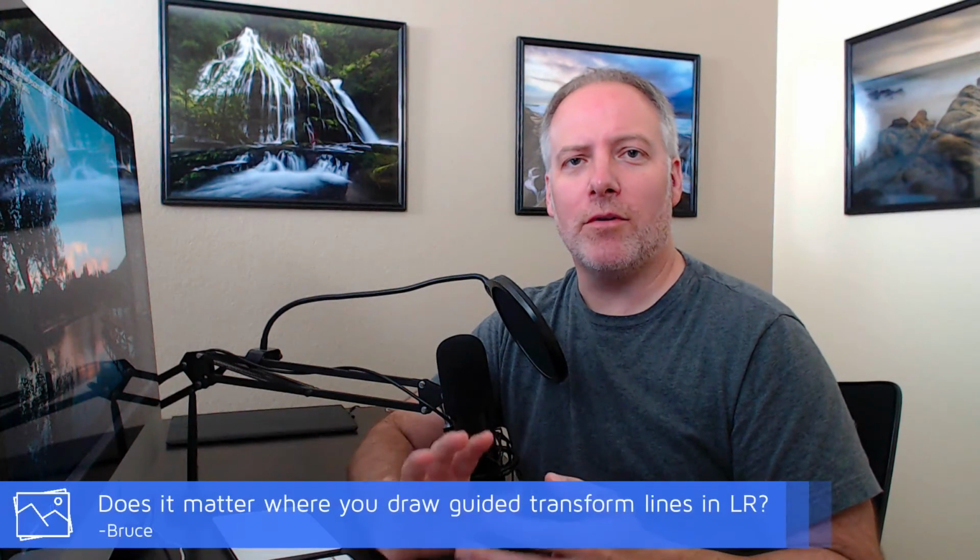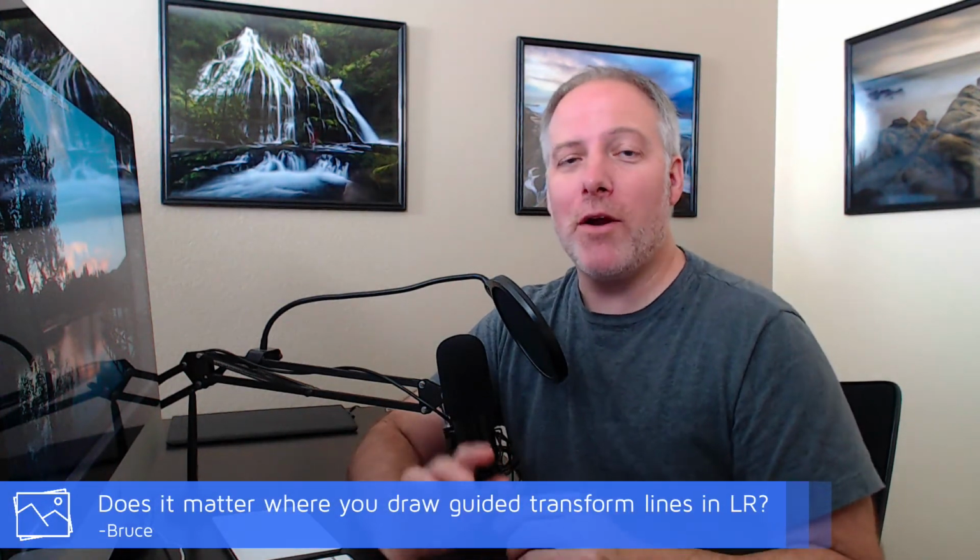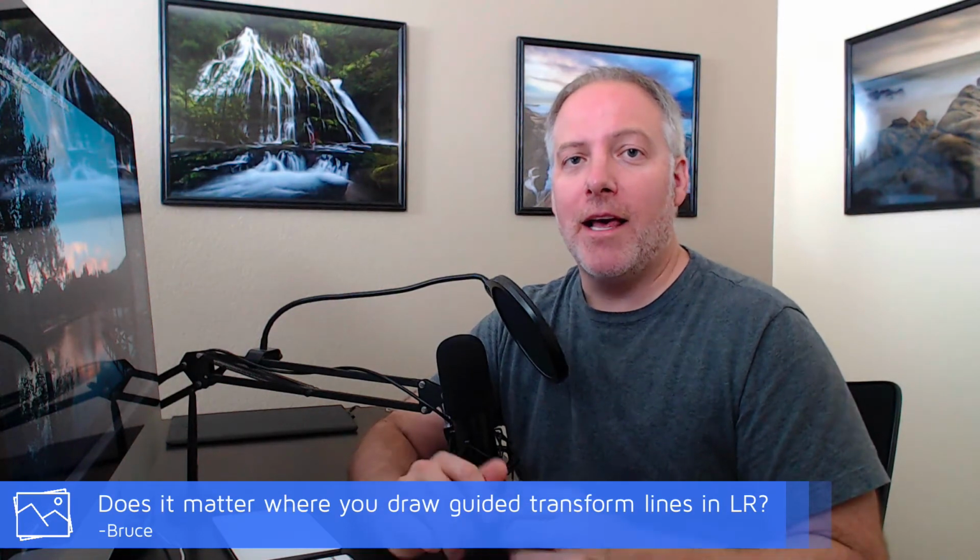But so yes, Harris, you can have masks move back and forth between Photoshop and ON1 only from layers. Last question is from Bruce, and he asked something about the transform tool in Lightroom when we're doing perspective correction. Does it matter where you draw the guidelines? And I thought the best way to look at that is just look at an example.